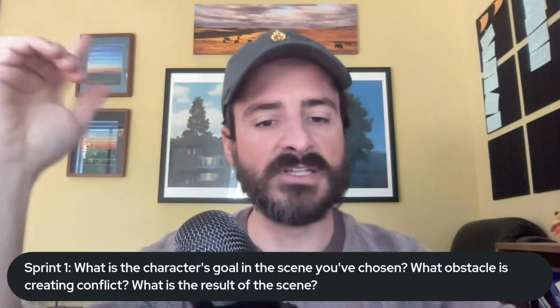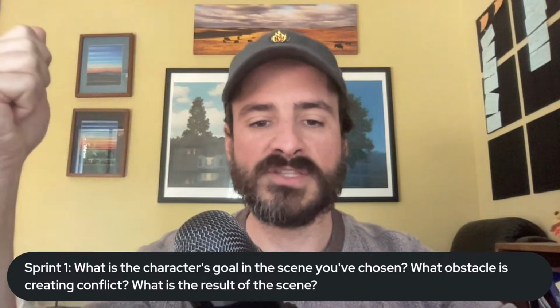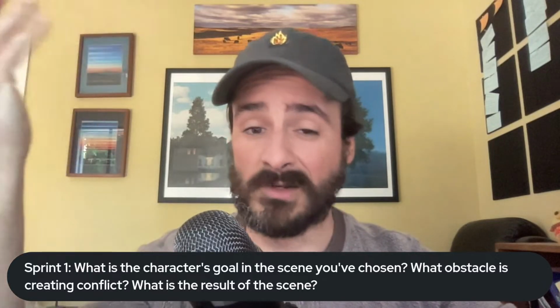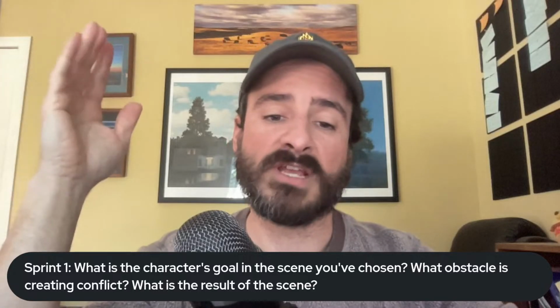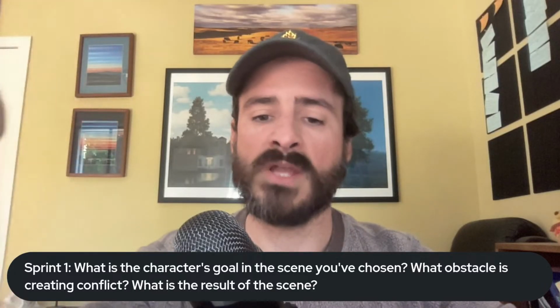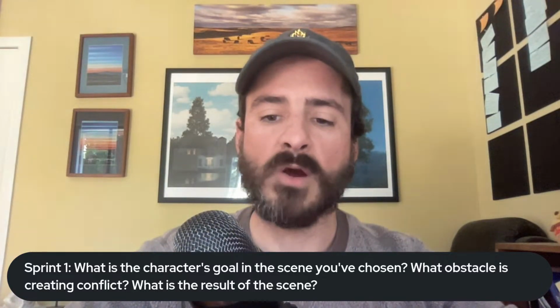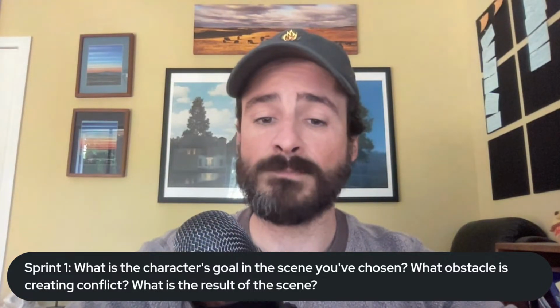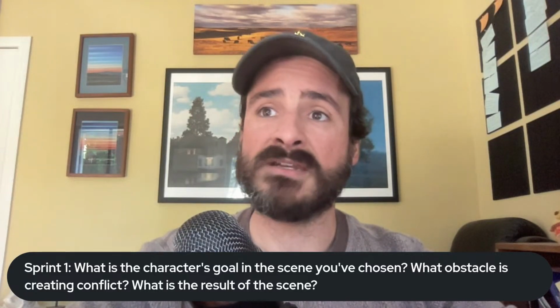So this is what we're going to do for our first sprint. We're going to be thinking about what's our character's goal in the scene you've chosen. So maybe the first thing you do is figure out what scene you want to work on if you haven't done that yet. Then we're going to think about what's the goal, what obstacle is creating conflict, and what is the result of the scene. So what I'm going to do now is put some music on, put 25 minutes on the clock, and we're going to get into it.